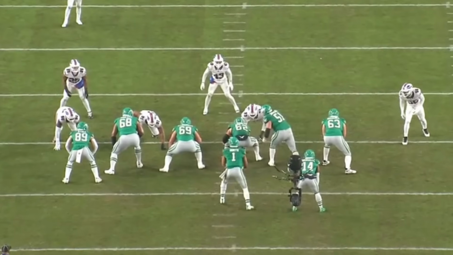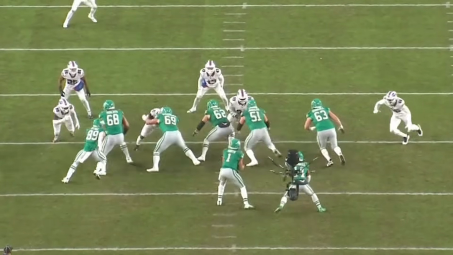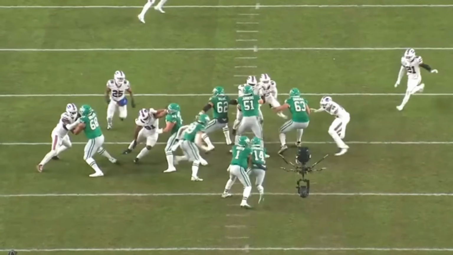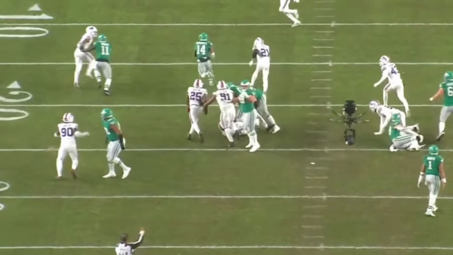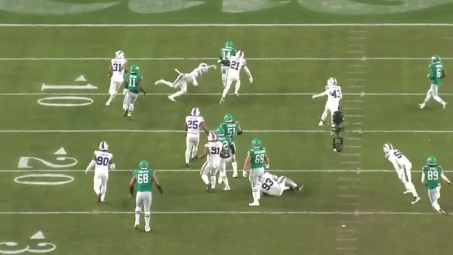Keep an eye on Kelsey on this one. A beautiful job on the double team. Really makes sure Cam Jurgens is able to overtake him, and he ends up hitting number 25. You see the lane really just develop right there. So really nice job by Jason Kelce. Let's go ahead and get to the next snap.